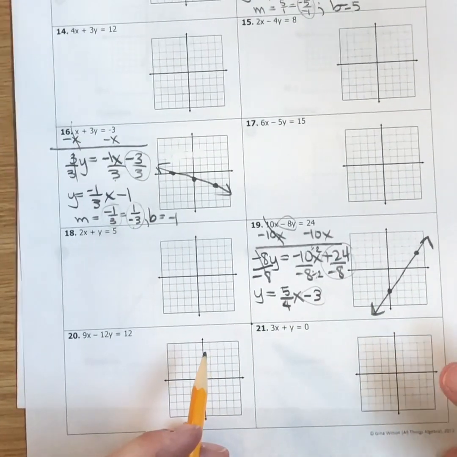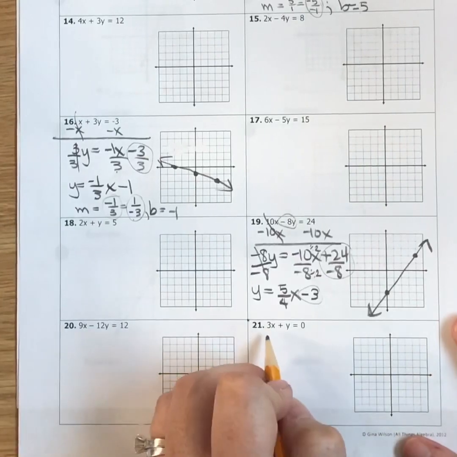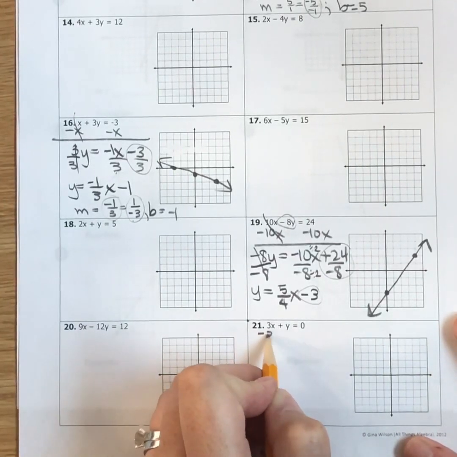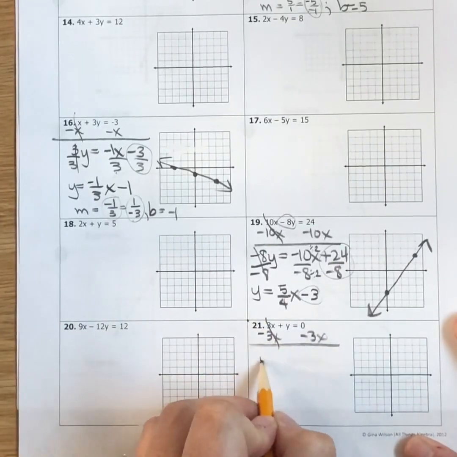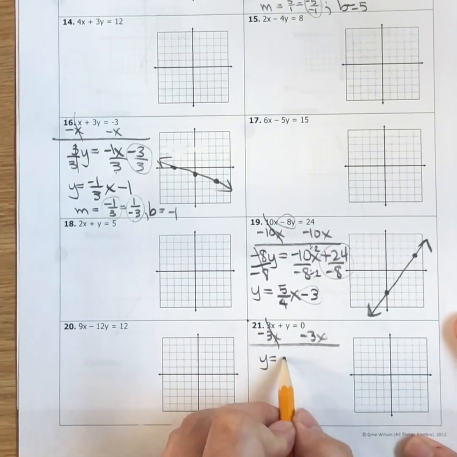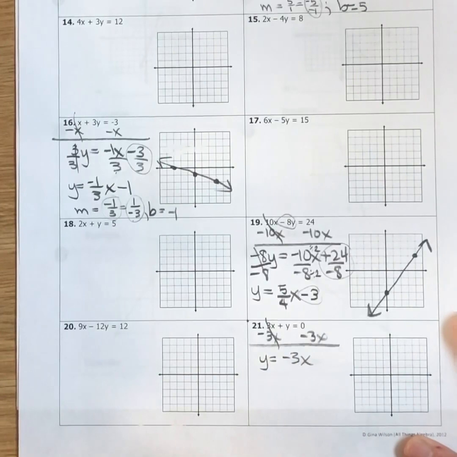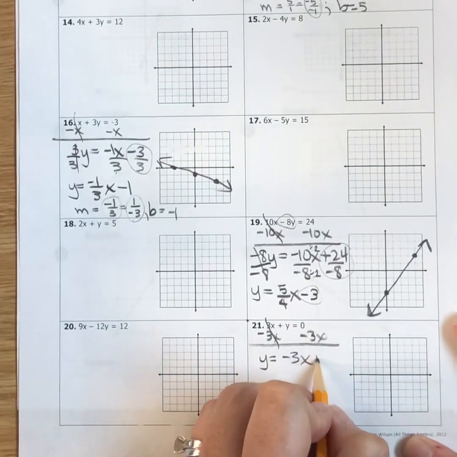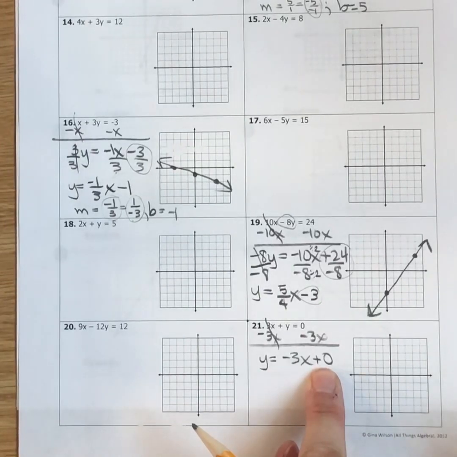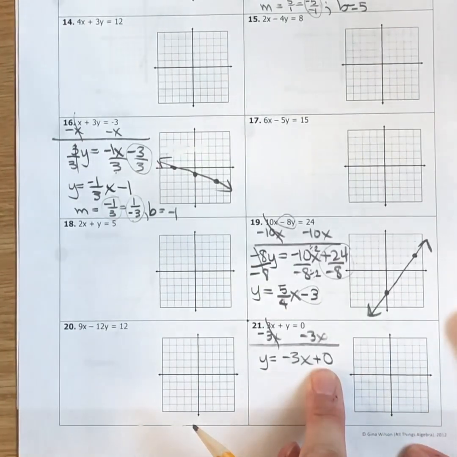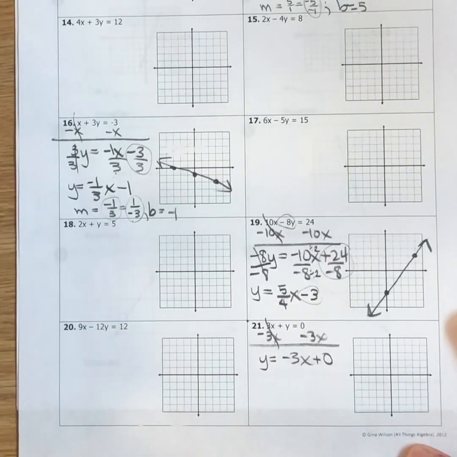Now look at number 21. So if I eliminate my 3x on both sides. Now you could write this as y equals negative 3x and not write the plus 0. But for now, just do the plus 0 because there's some people without the plus 0 get confused and stuck and think, well, there's no b. So they kind of get discombobulated and freak out that they don't understand this.